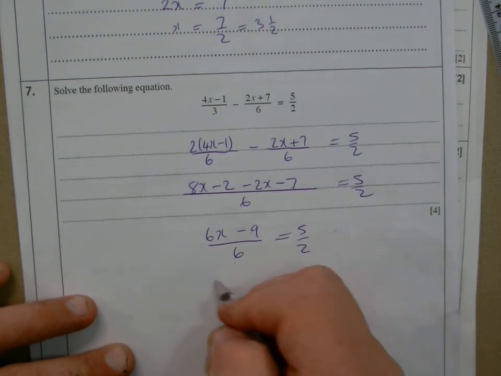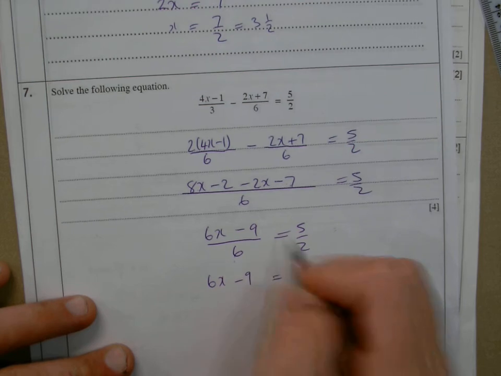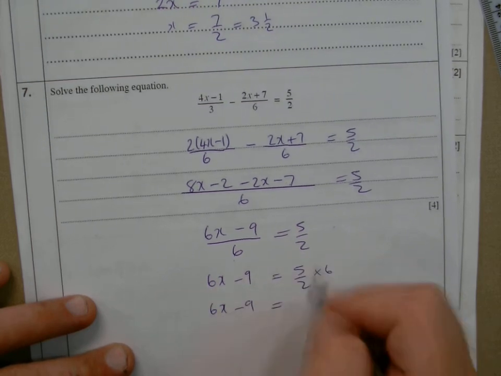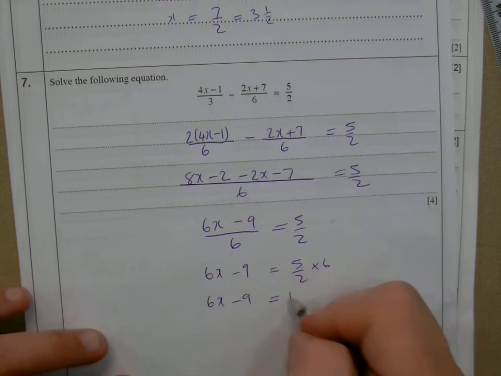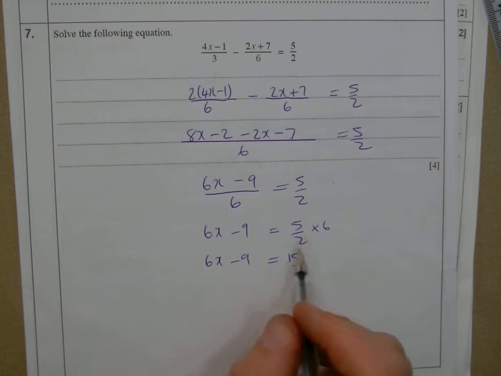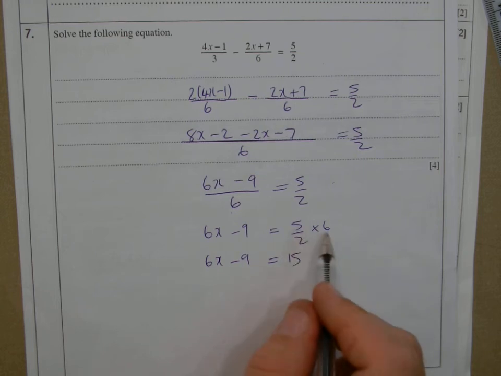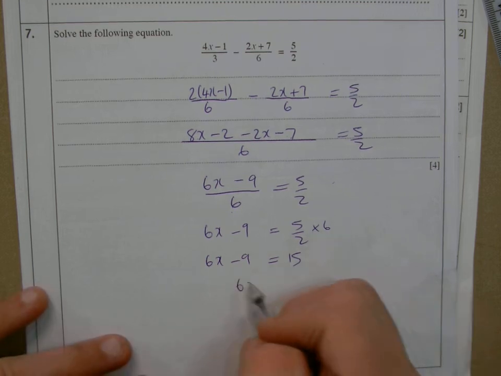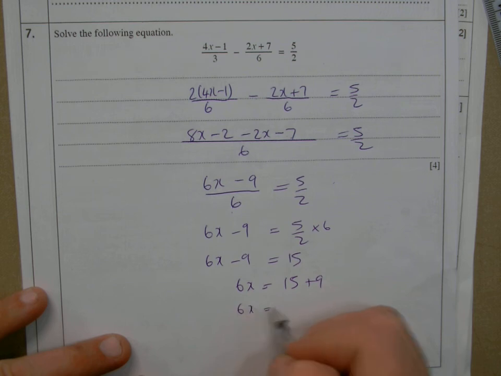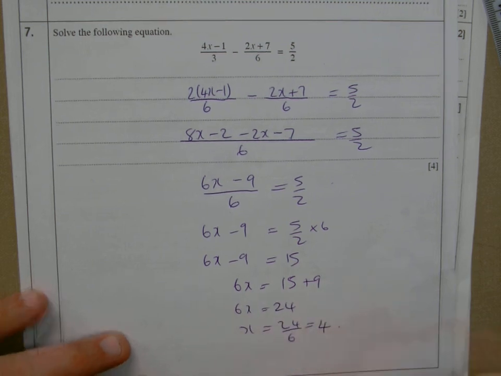Take the 6 over, because you're dividing by 6. When you take it over, you're going to times by 6. So 6x minus 9 equals, well, when I work that out, I get 15. 5 over 2 times 6, so 2.5 times 6 is 15. And then, quite simply, take the minus 9 over and it becomes plus 9. That becomes 24. So then x is 24 divided by 6, which becomes 4.